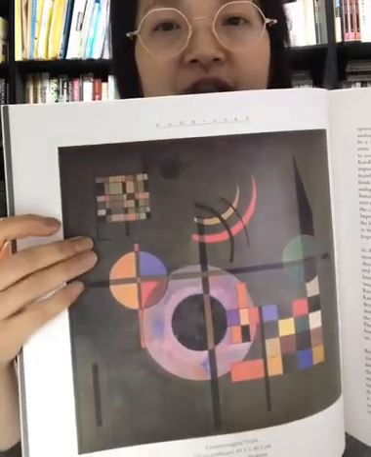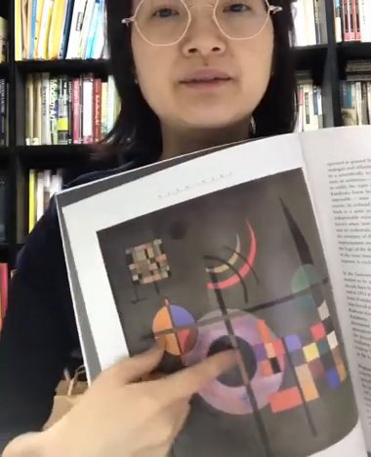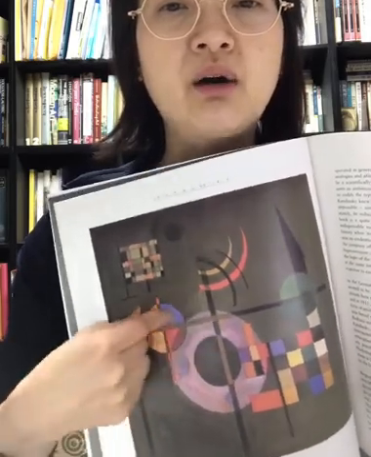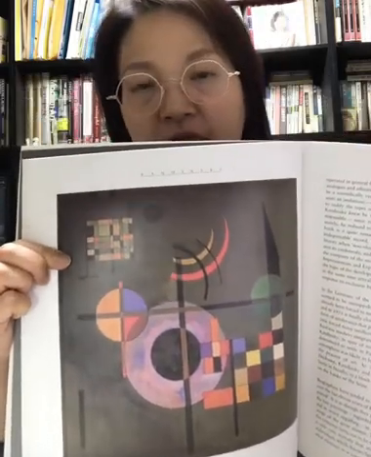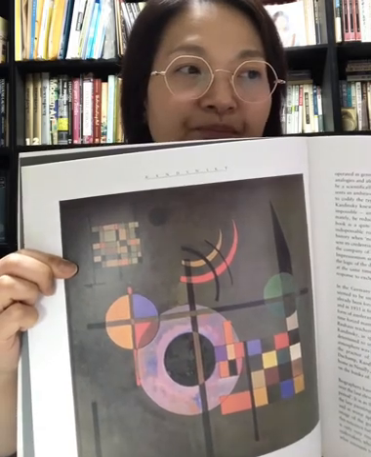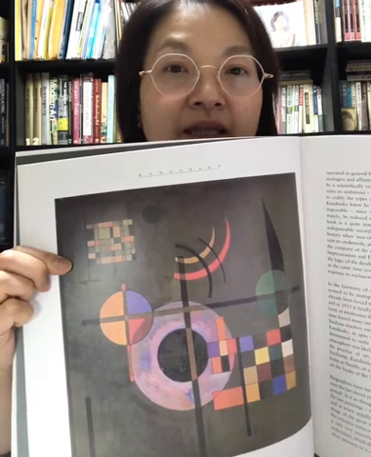Do you see the color in the background? It's pretty dark, right? And then he put a lot of bright and nice colors and shapes inside. So this is the type of work he had done. There are many such paintings that he did.